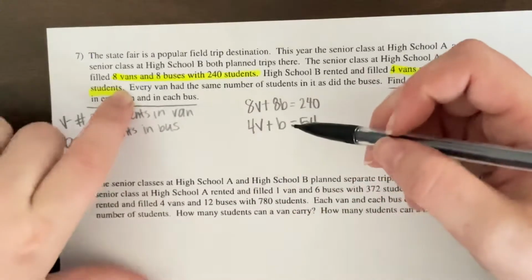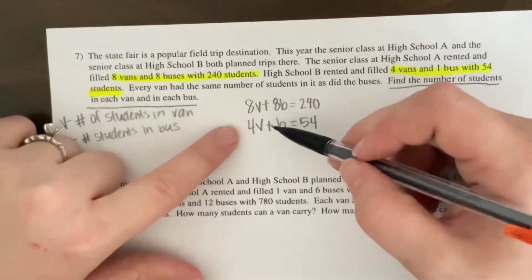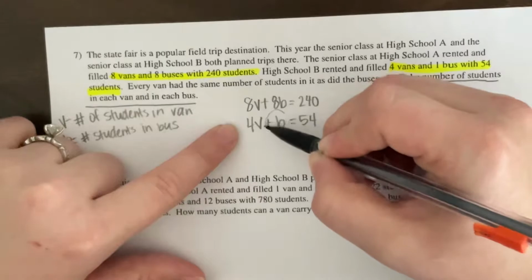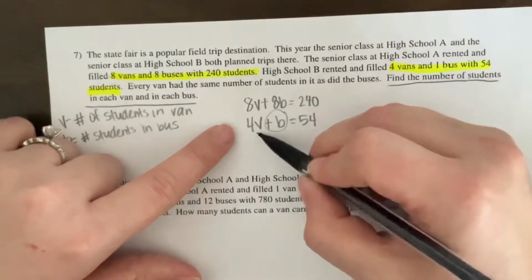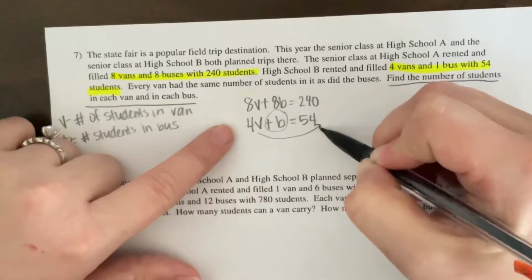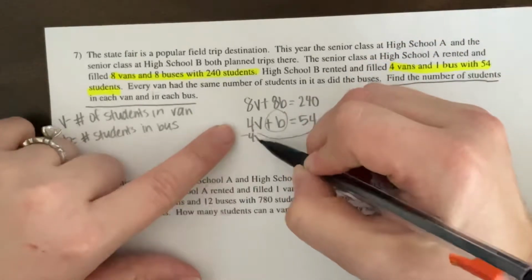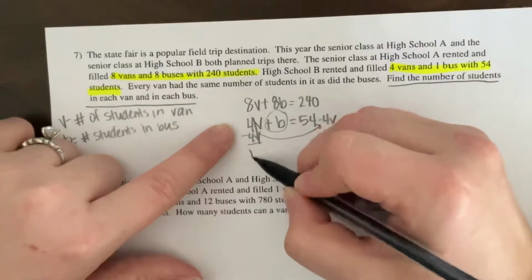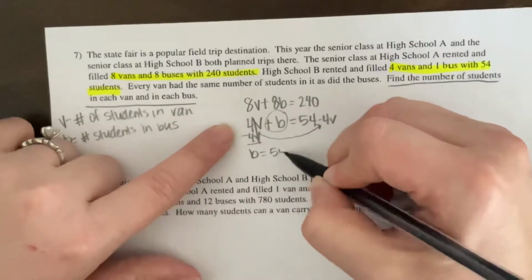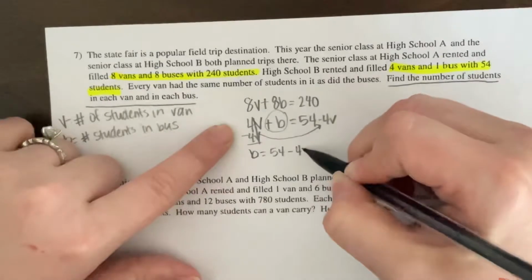We can do substitution because I have a positive variable that's all alone. I just need to move that 4V over by subtracting. So I have B equals 54 minus 4V.